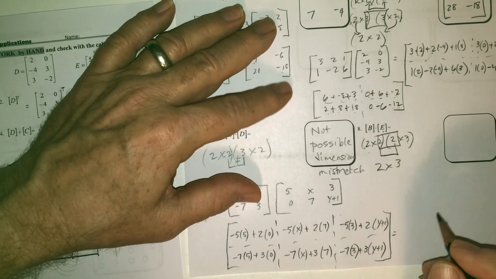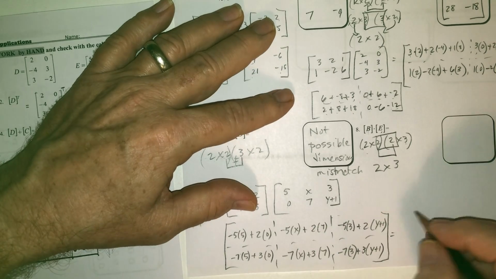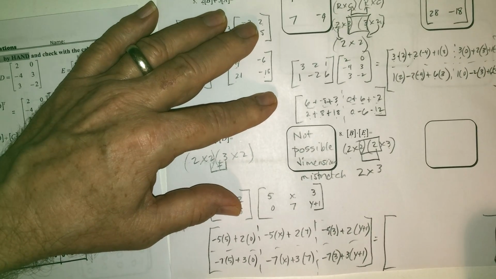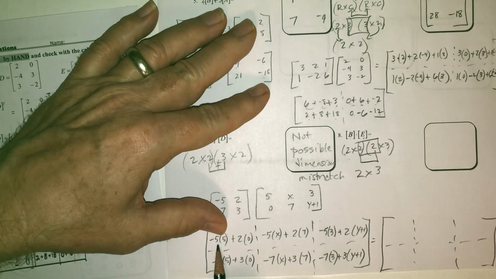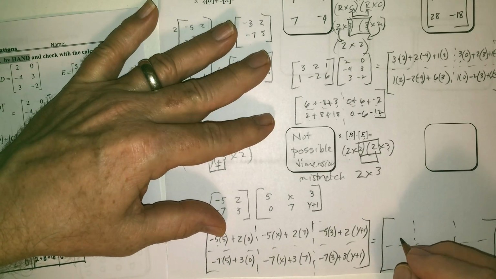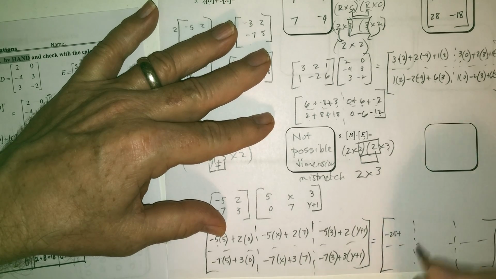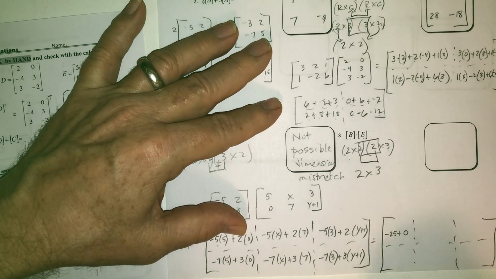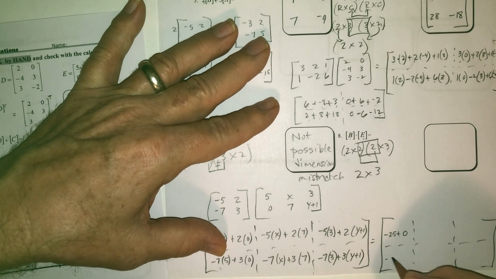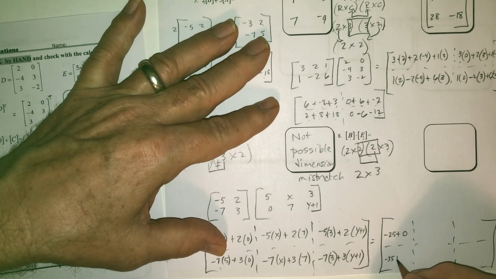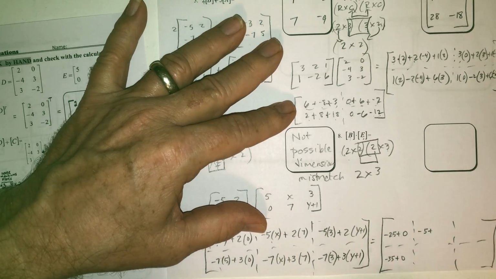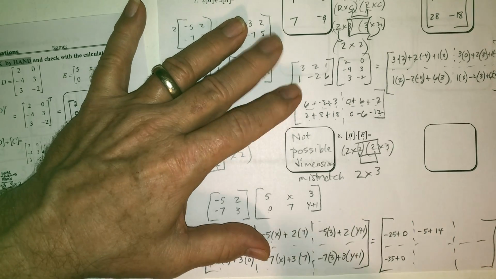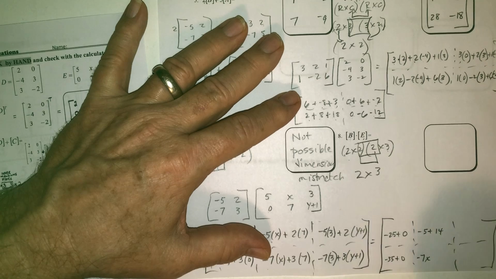All right, so then we're going to simplify this a little further here. And like I said, we got a 2 by 3, so I'm just going to go ahead and separate it out. It doesn't hurt to do that. Doesn't bother anybody. All right, so this first product is negative 25. Okay, so negative 25 plus 0. Okay, and this down here is negative 35. You can do the rows or the columns, it doesn't matter, plus 0. Okay, all right, and this is negative 5x plus 2 times 7 is 14. This is negative 7x plus 21.